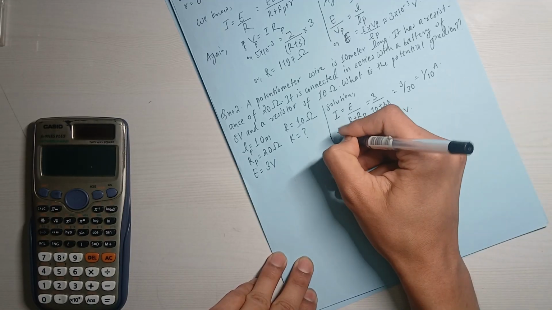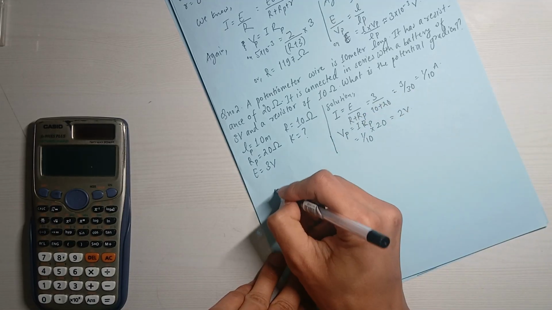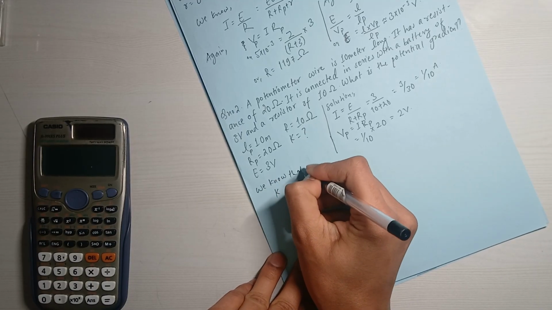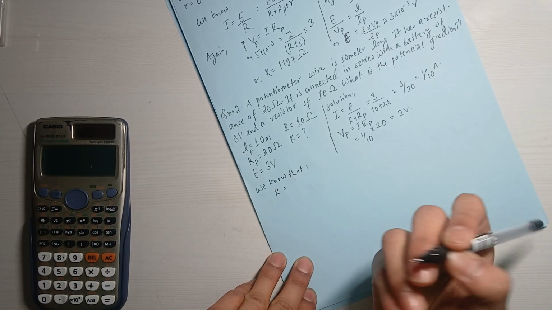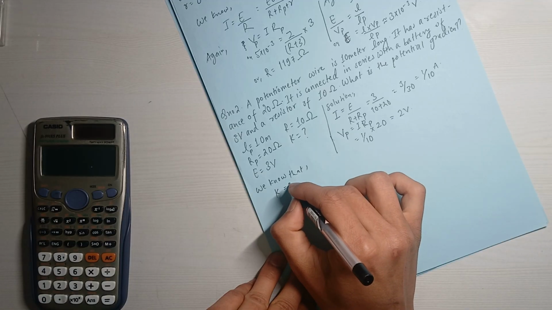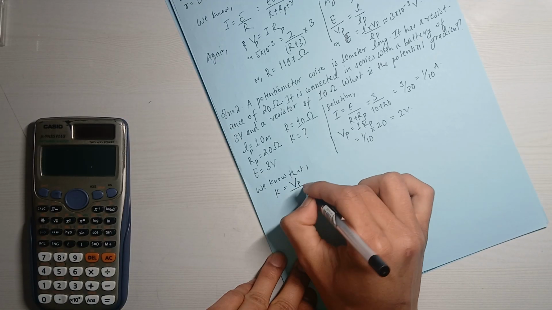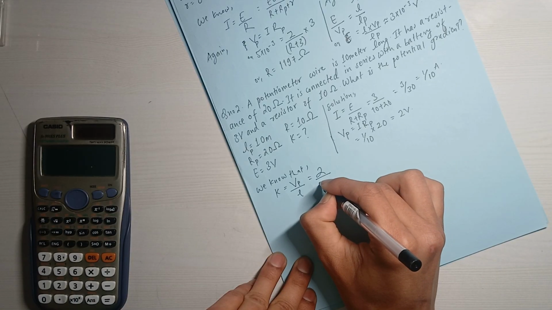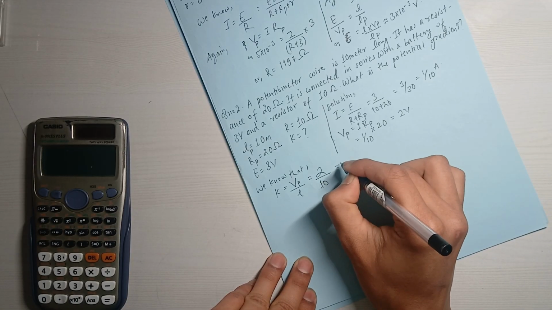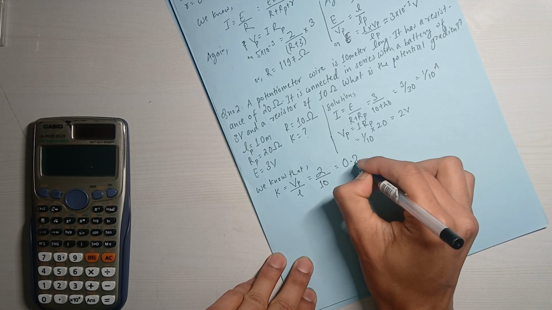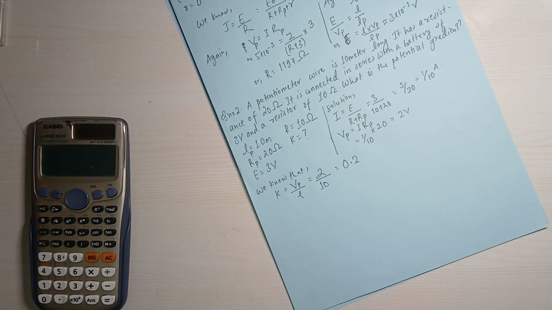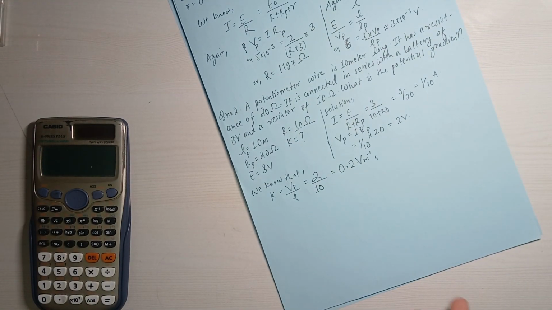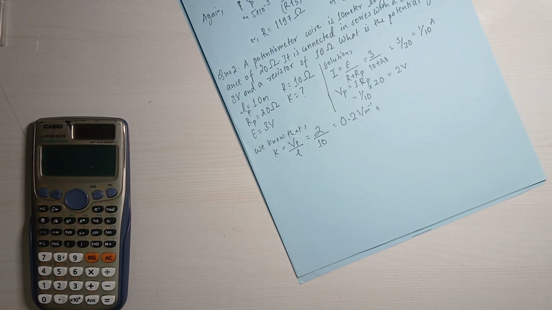Then use the formula for the potential gradient, which is Vp by L. It is 2 by 10, that is 1 by 5, that is 0.2. The unit is volt per meter. That's the answer. Very easy, right?